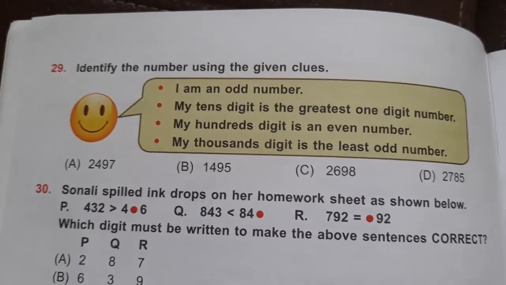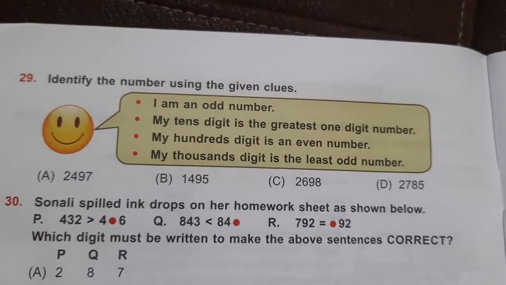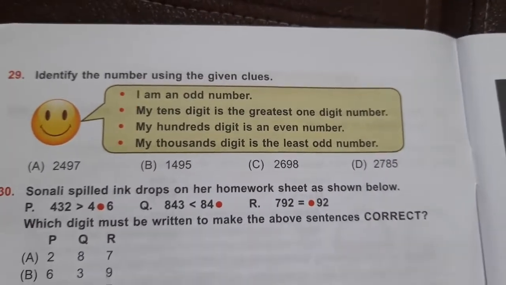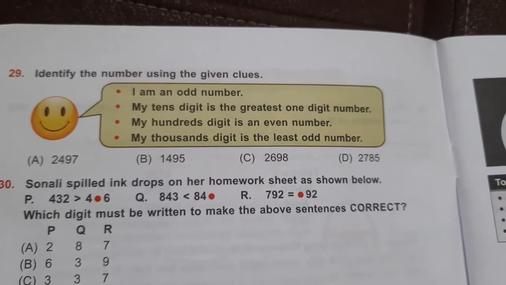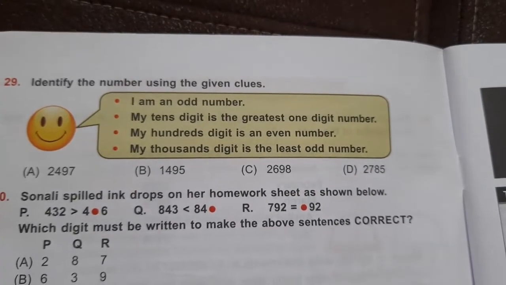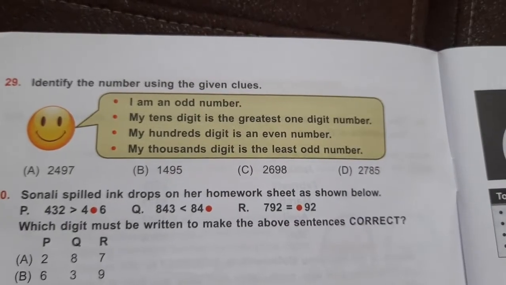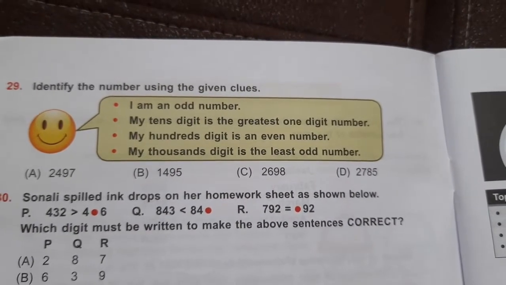Question number 29. Identify the number using the given clues. I am an odd number. My tens digit number is the greatest one digit number. My hundreds digit number is an even number. My thousand digit number is the least odd number.